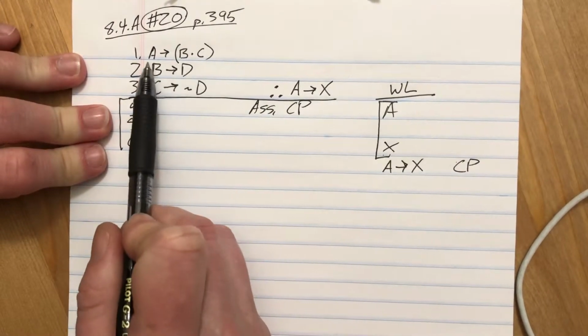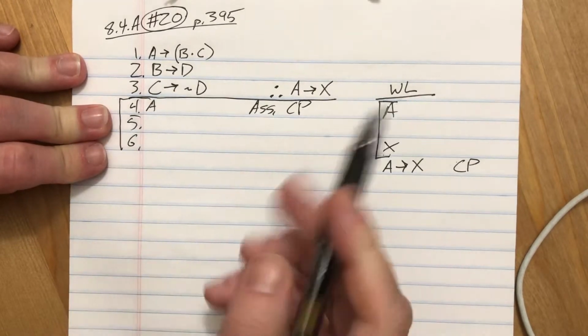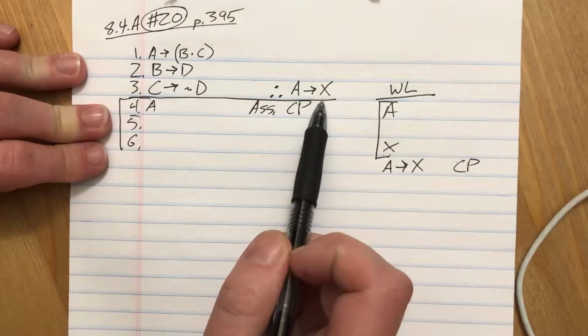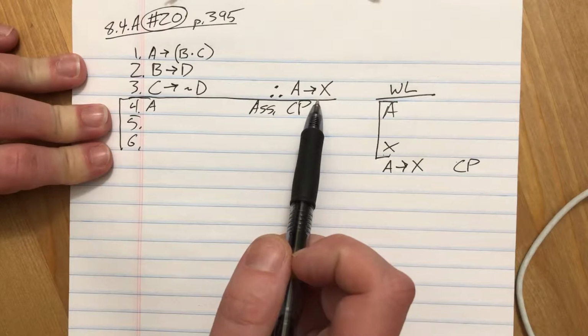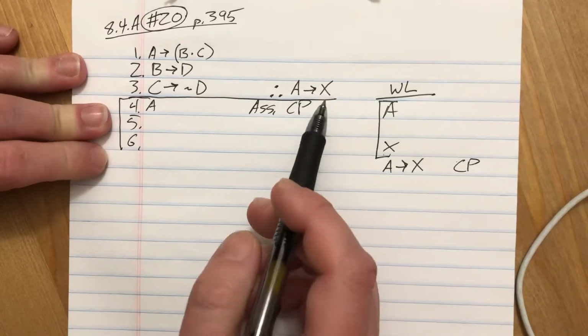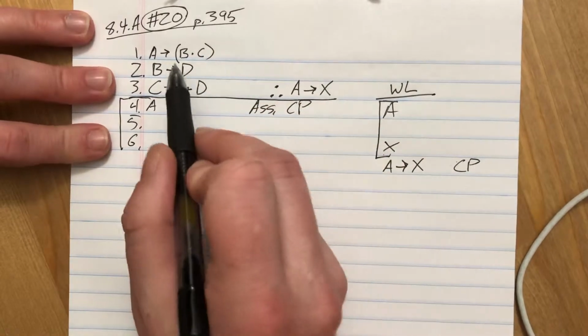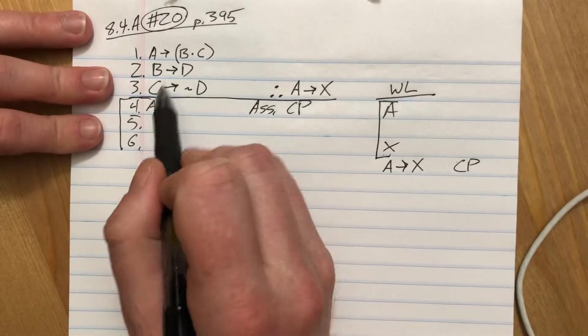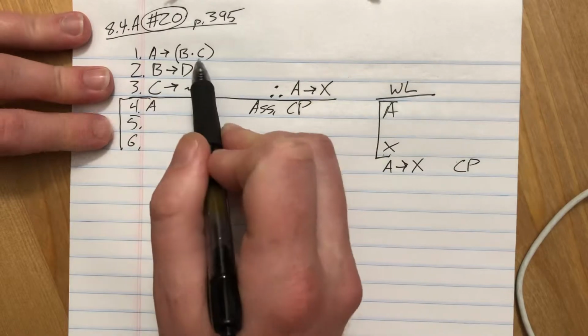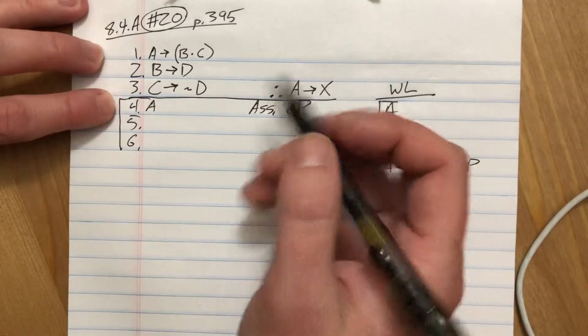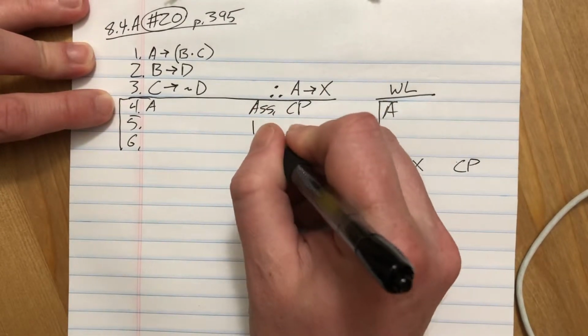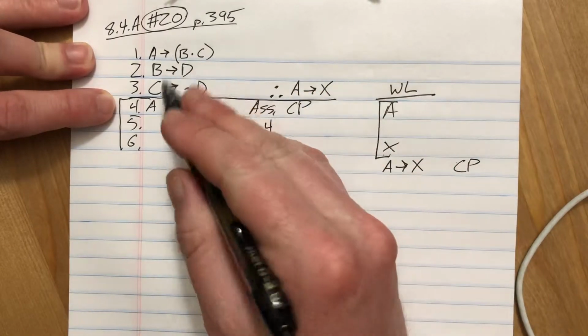X does not occur anywhere in any of the premises. So we're probably going to have to use addition, right? That's a good way to get something out of nothing. Well, let's see where we can go. We have A. This is the only place A occurs. Let's go ahead and use 1 and 4 together by modus ponens.